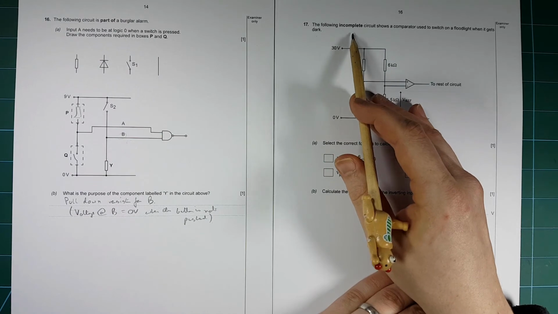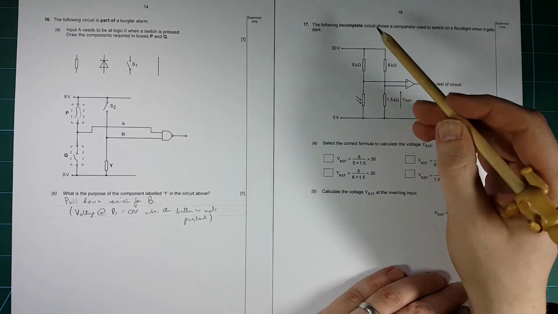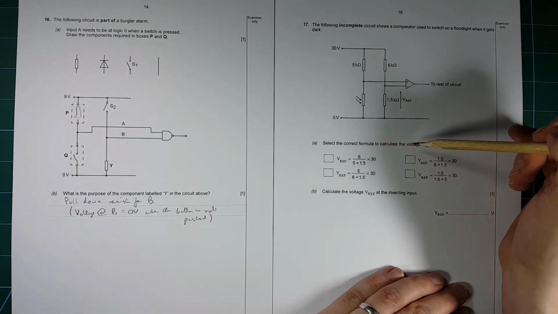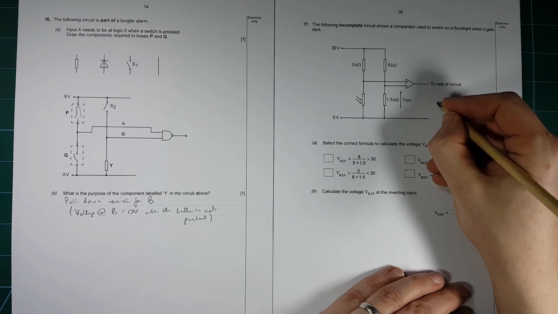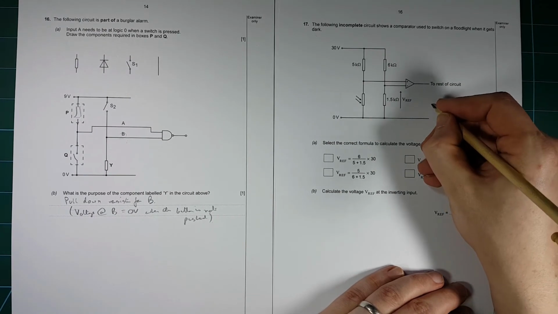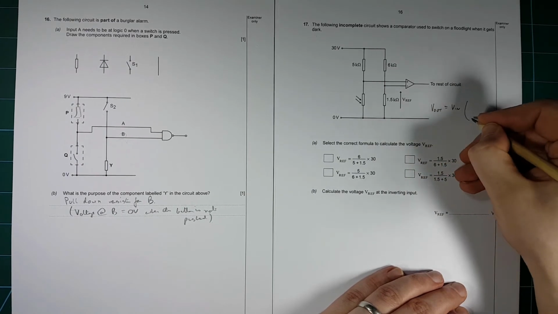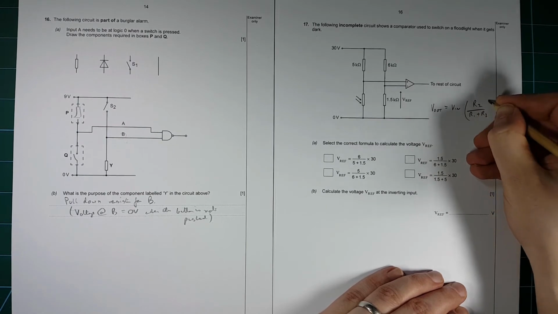The following incomplete circuit shows a comparator used to switch the floodlight on when it gets dark. Select the correct formula for the voltage Vref. So we've got the potential divider equation, which is V out is equal to V in times by R2 over R1 plus R2.